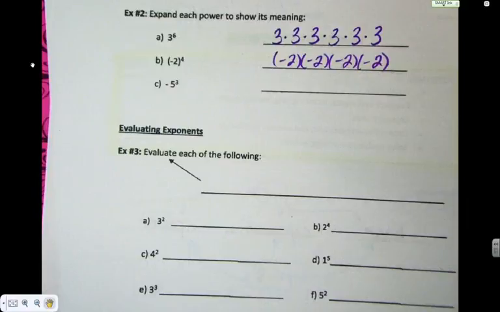Why did I not put the dots in that one? Yeah, back-to-back brackets mean multiplication. So you can use brackets, you can use dots. Again, you can use an X, but we're trying to get away from that because sometimes it's confusing.